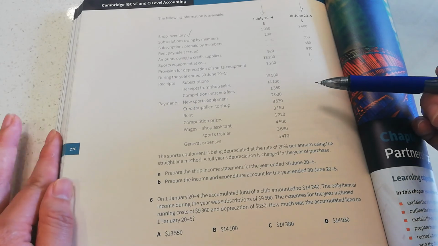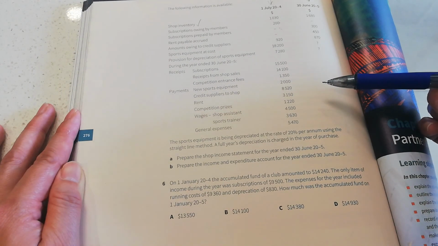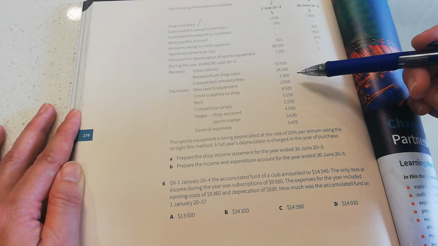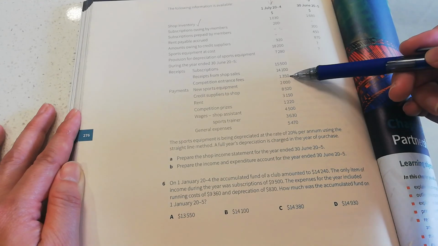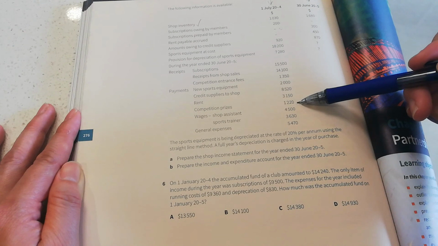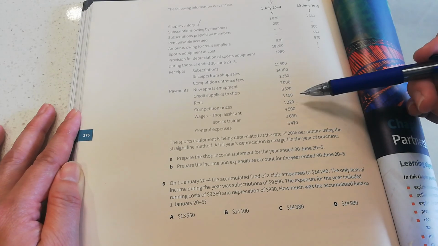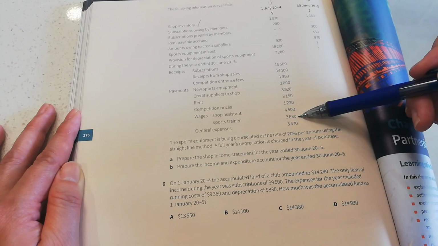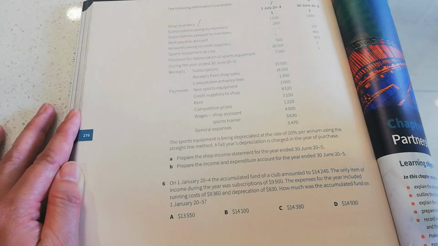Now, how about things like competition? You have to show the income and expense from competition separately. So competition entrance fees minus competition prizes to get the net profit from the competition. And then look at wages. You have wages that go into your shop income statement, but this one goes to your club income and expenditure. So study the figures properly before you start.